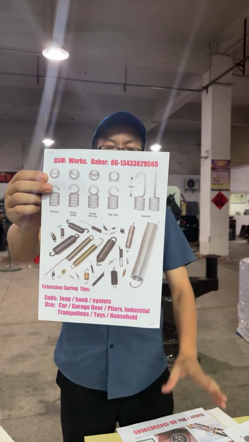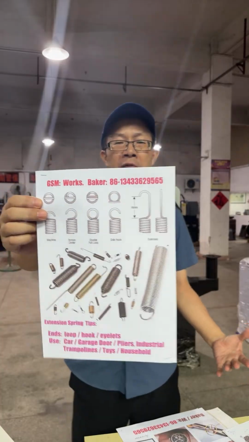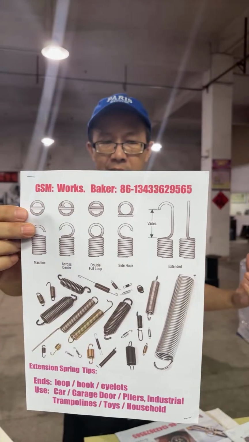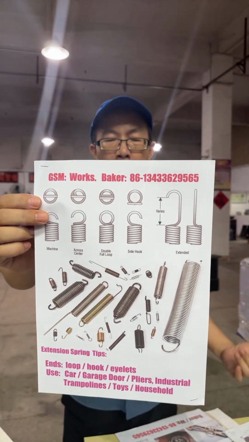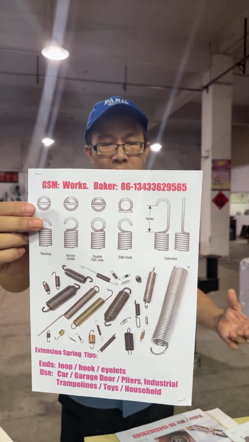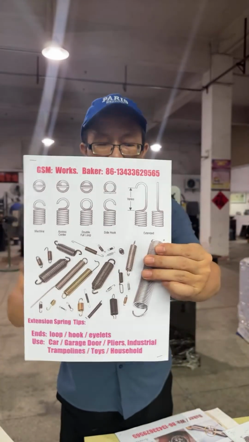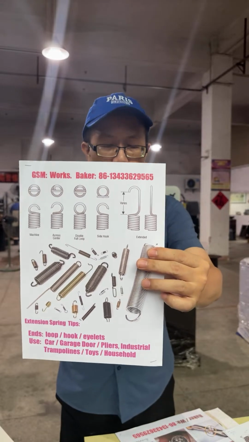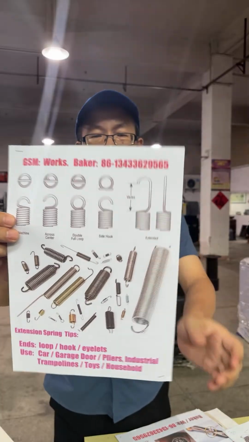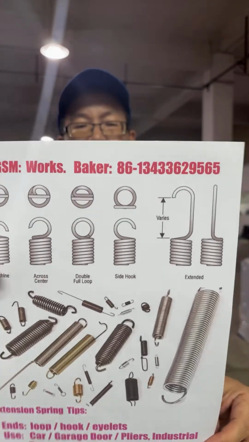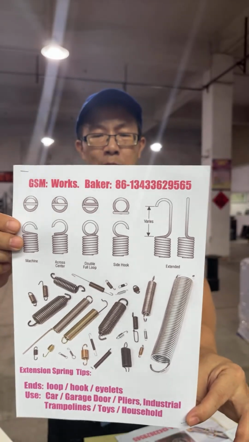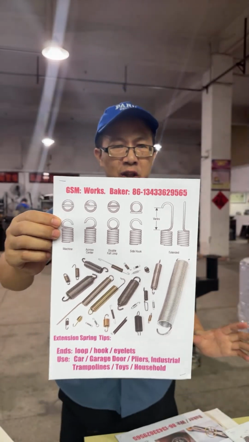Tips for different types of ends: loops, hooks or eyelets. Different ends of loop, hook or eyelets, the different structures at both ends of extension springs.